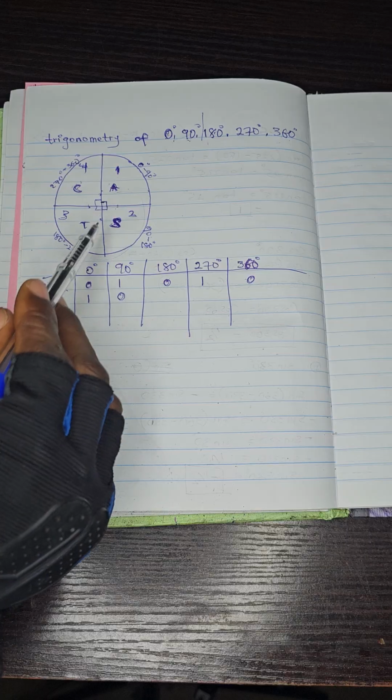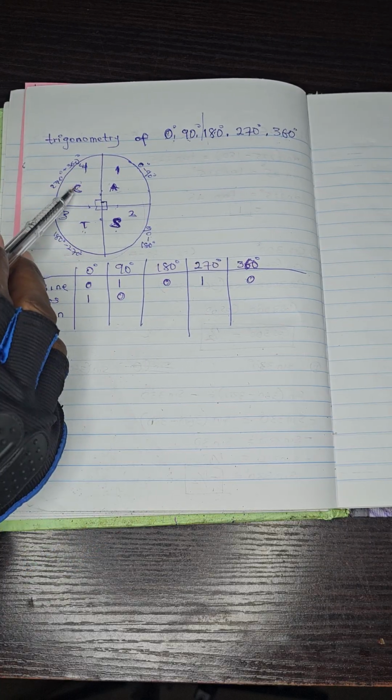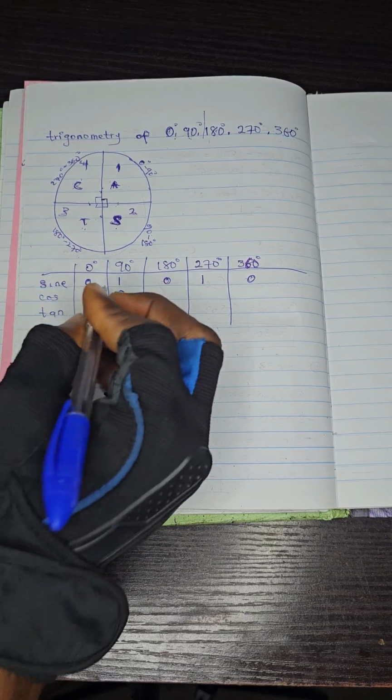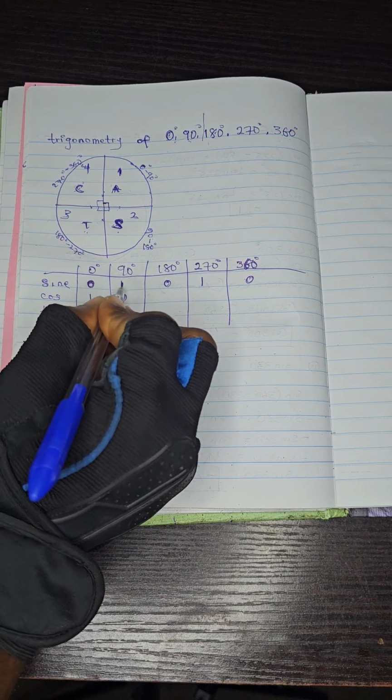And this is the shortcut I gave us in the previous class to know which of them is positive. Here, all of them are positive. Second quadrant, only sine is positive. Third quadrant, only tan is positive. While in fourth quadrant, only cos is positive. So now, from what we did in the previous class, sine 0 is 0, while sine 90 is 1.